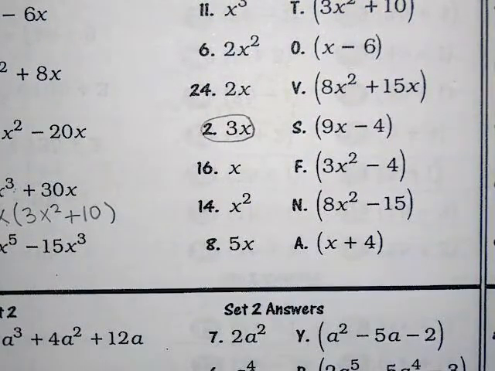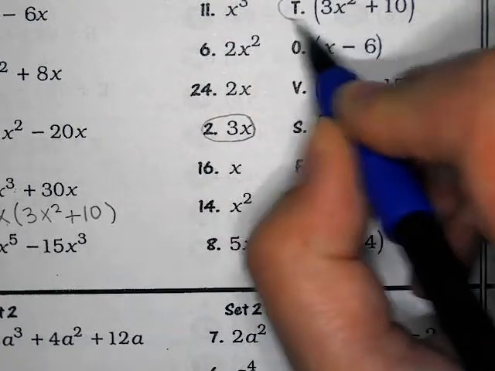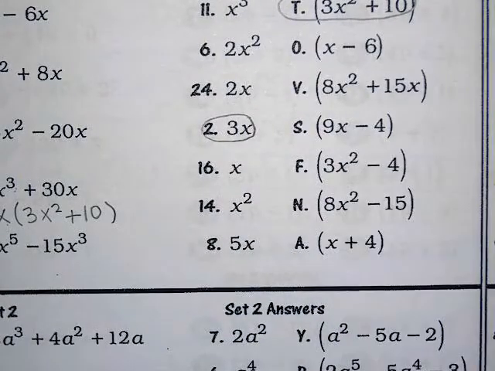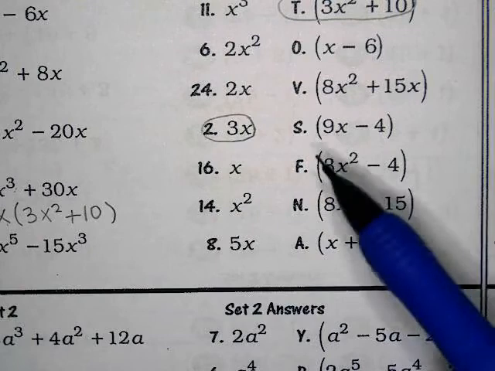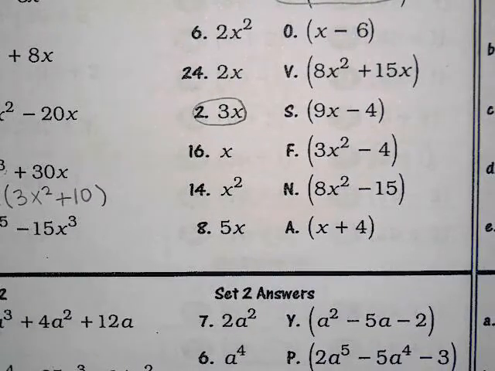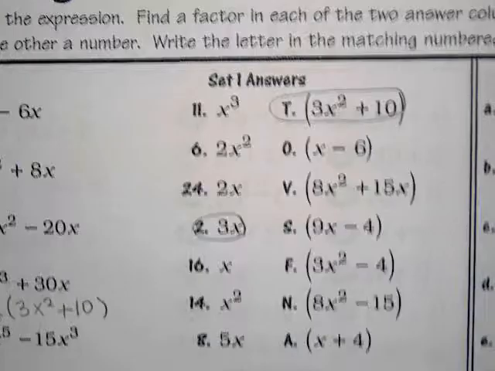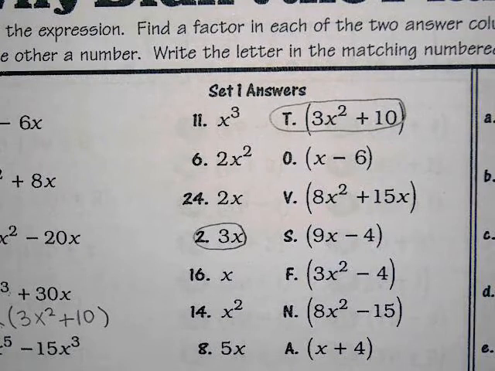And then the second factor is 3x squared plus 10, that's the letter T. And now the instructions say to write the letter in the matching numbered box at the bottom of the page. So in box 2, we write the letter T.